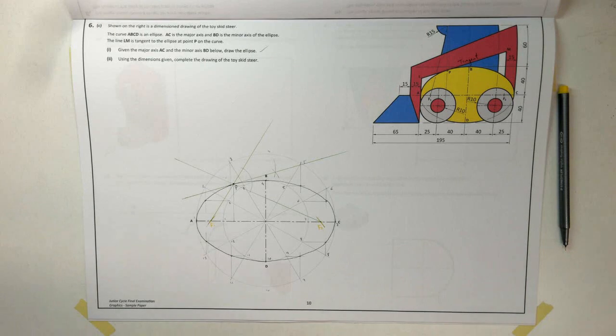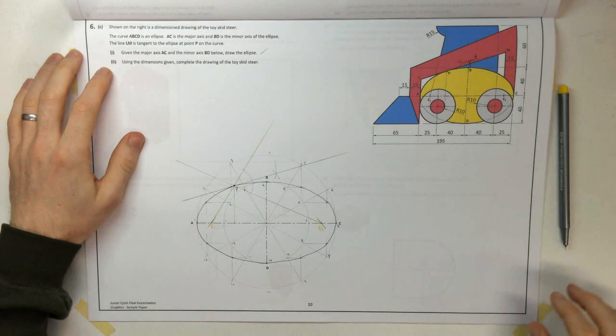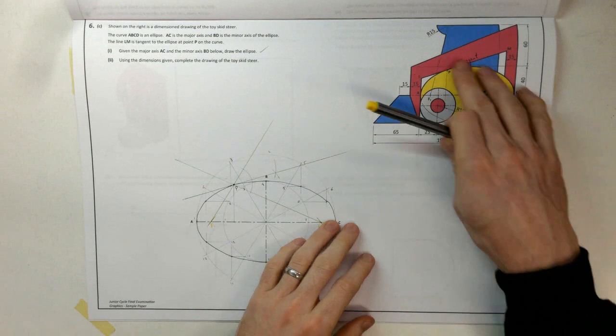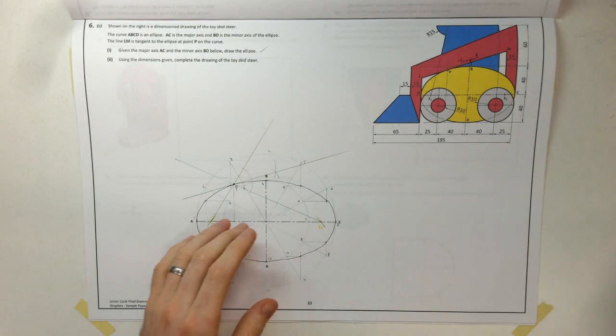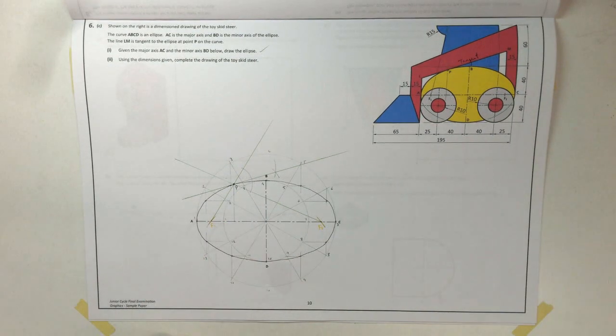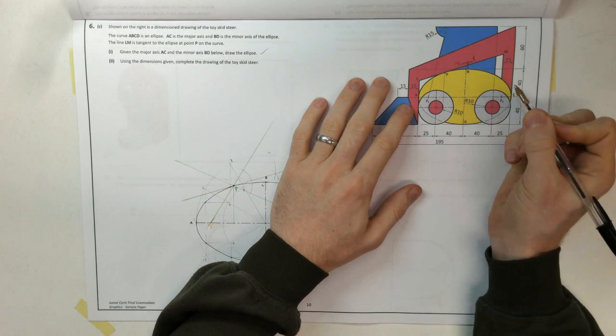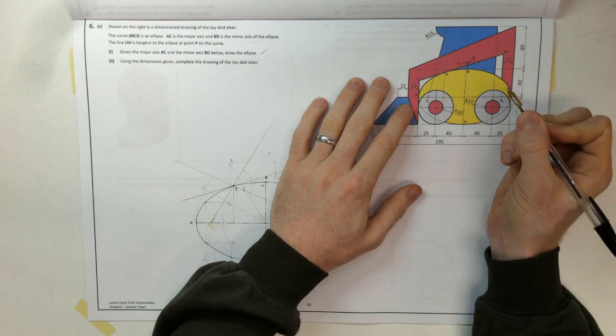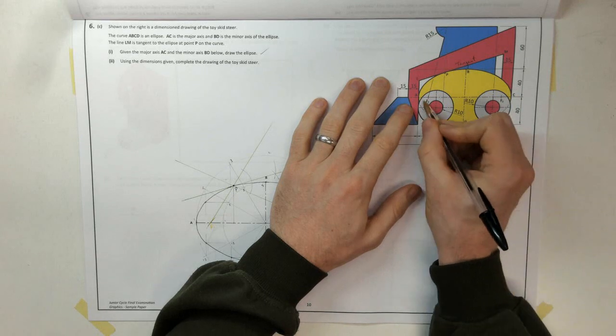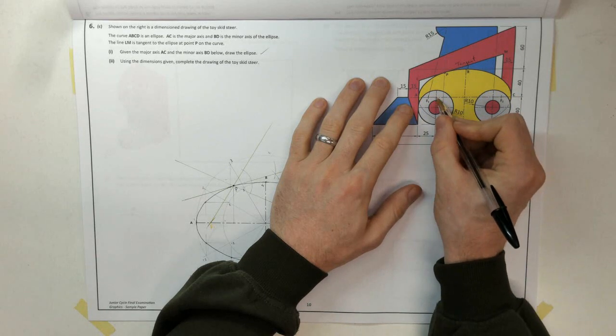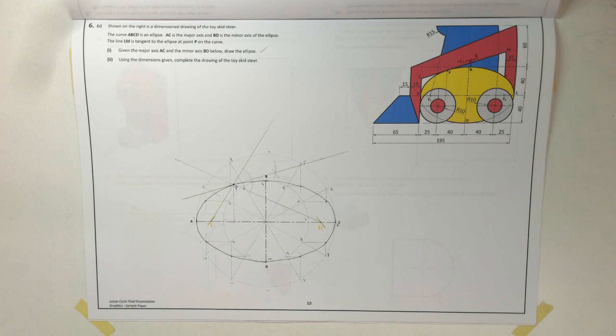So once I've that construction done, I'll go on and start drawing all the other elements of my toy skid steer. So we'll start with the easy bits, these circles are the wheels. So let's find the centre of those wheels. I said it's 25 in from A, so let's do that.